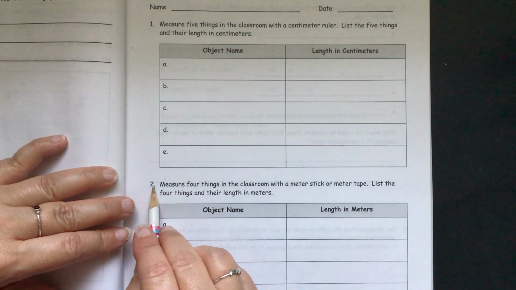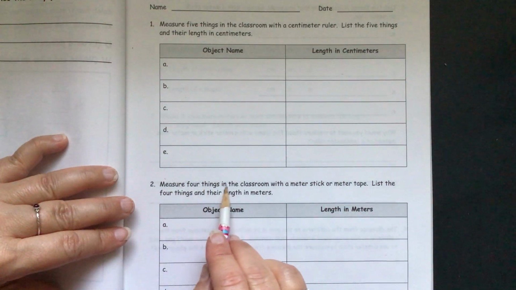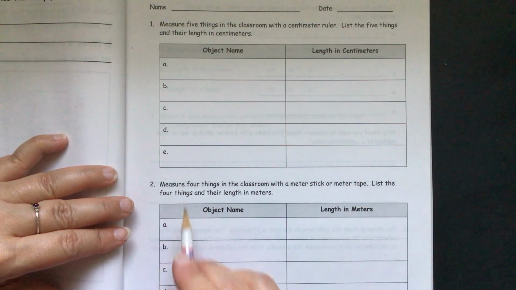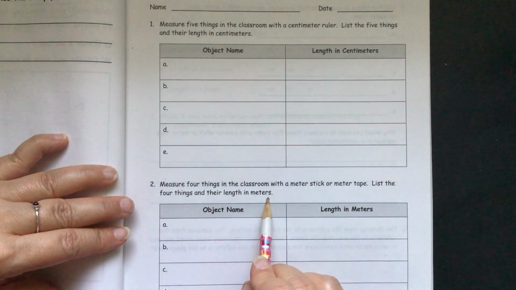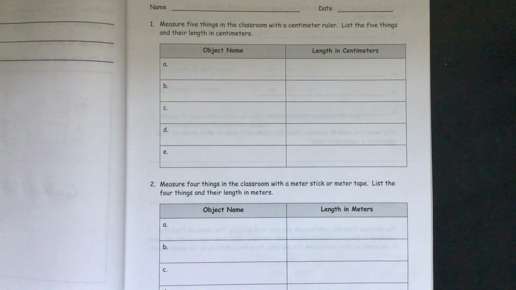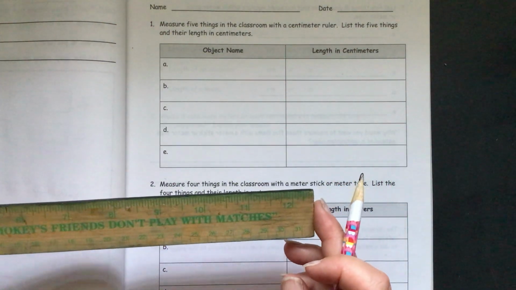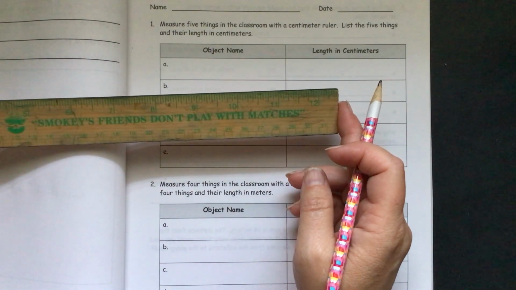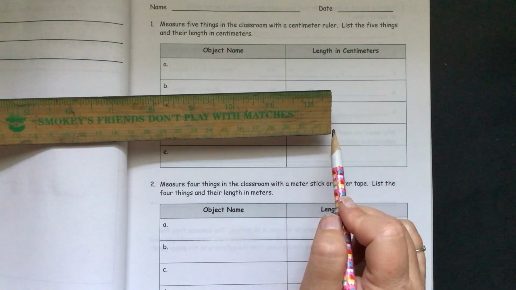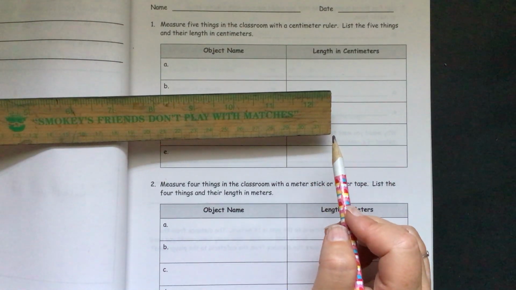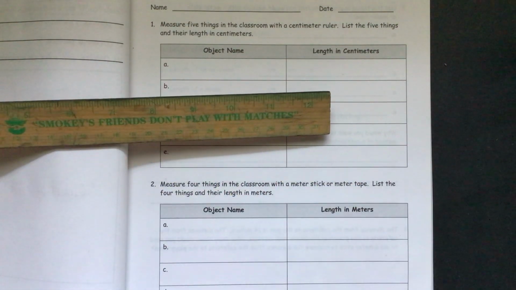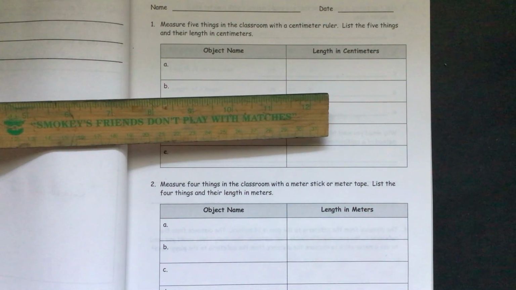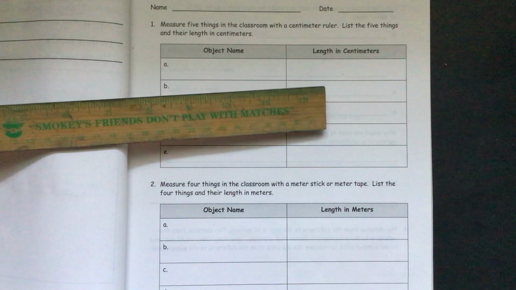Okay, so we have number 2. Measure 4 things in the classroom with a meter stick or meter tape. List the 4 things and their length in meters. Now, meter sticks, it's like having a little more than 3 of these regular size centimeter rulers. This centimeter ruler has about 32 centimeters on there. And a meter stick is one solid piece of wood or metal that has 100 centimeters on there. So it's a little more than 3 of these.